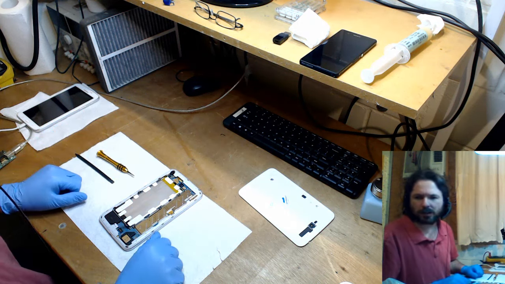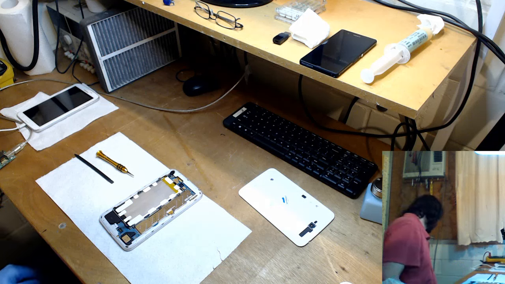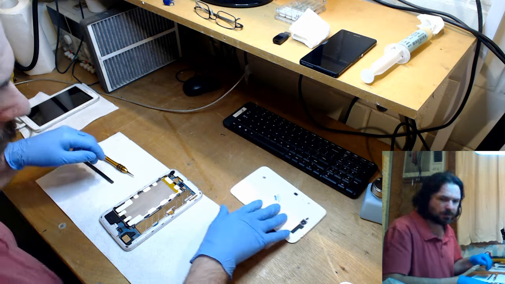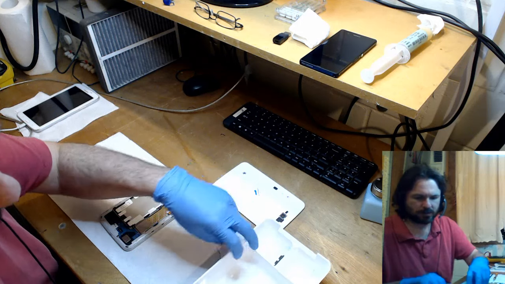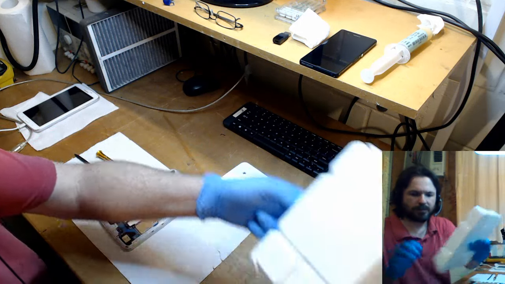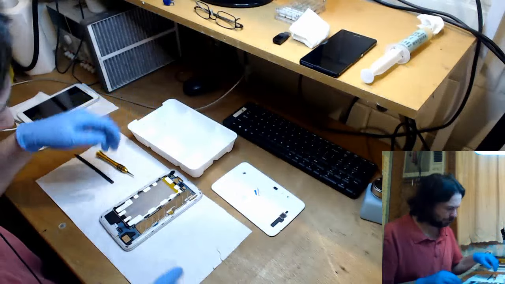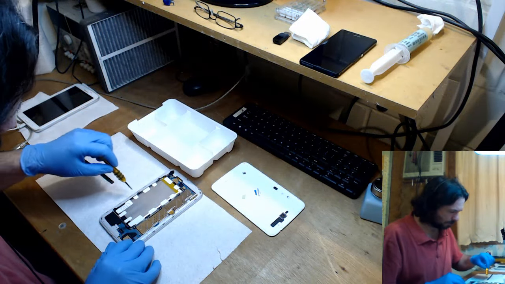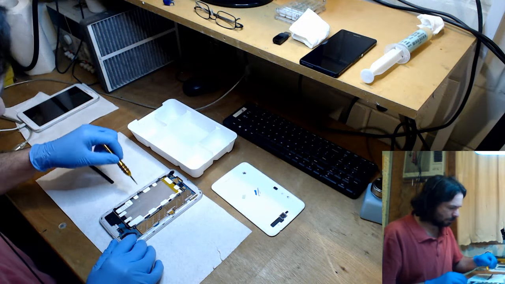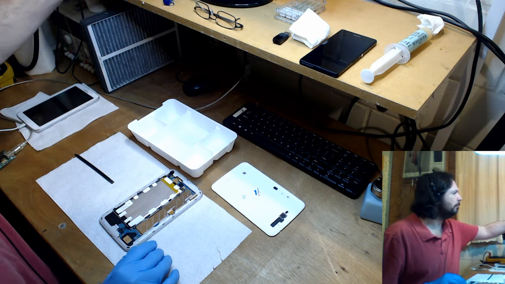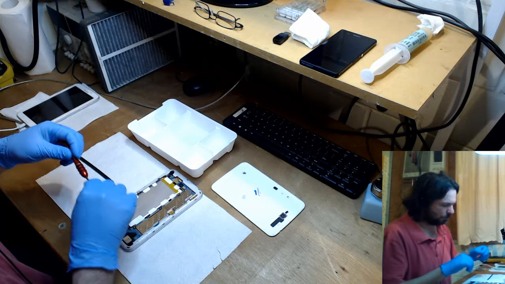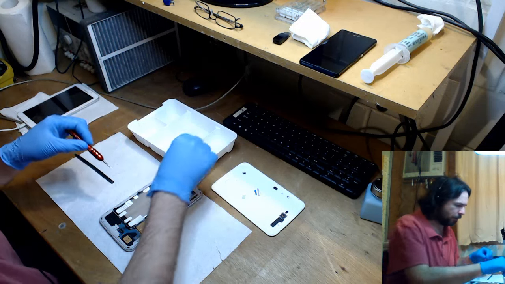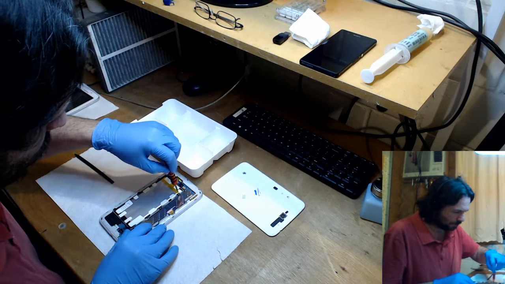I need a magnetic pad. Or do I? No, I don't. But I do need a magnetic screwdriver. I do have a magnetizer. It's on the other side of the workshop and I don't really care to get up to get it. Too lazy.